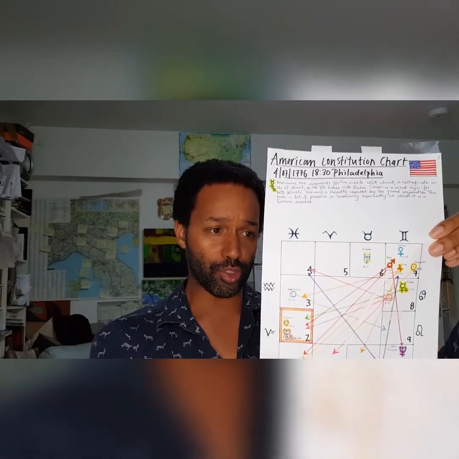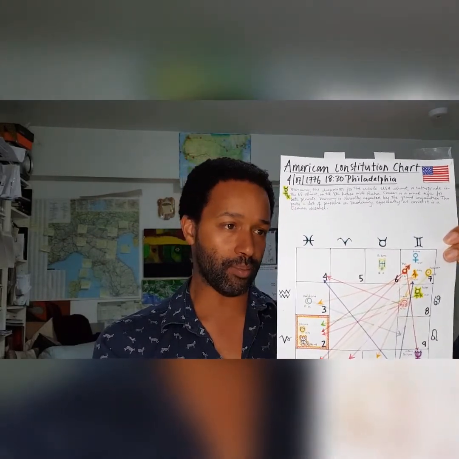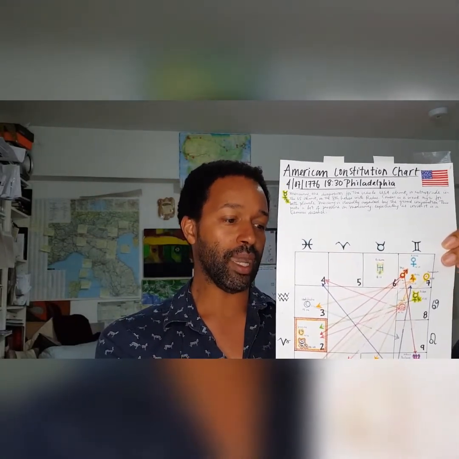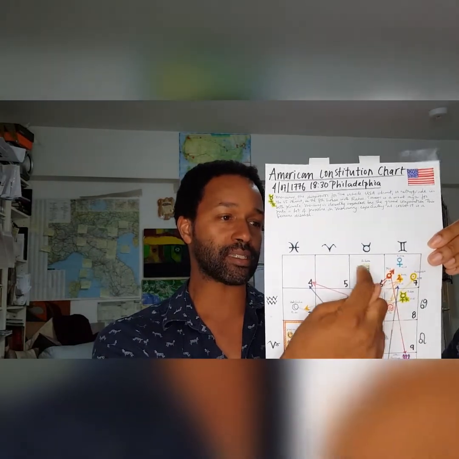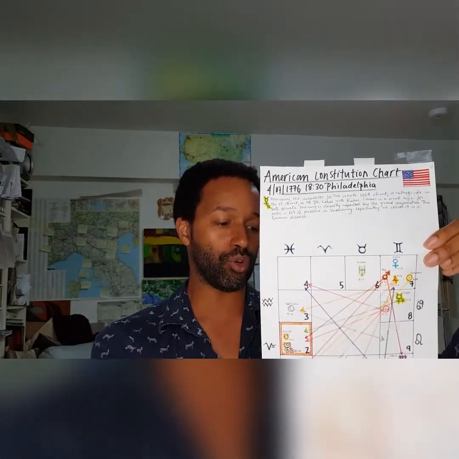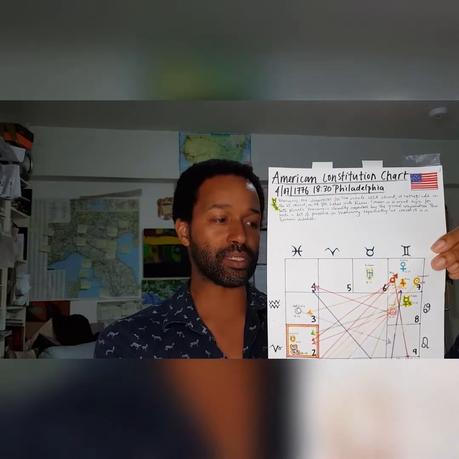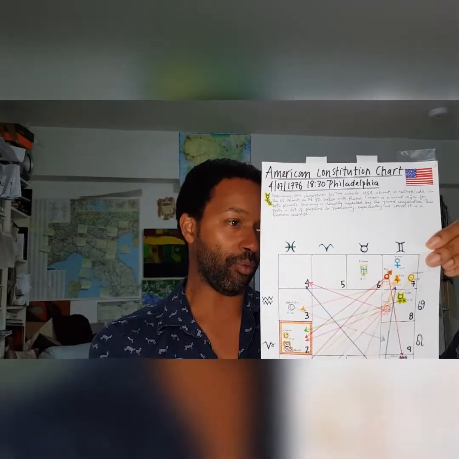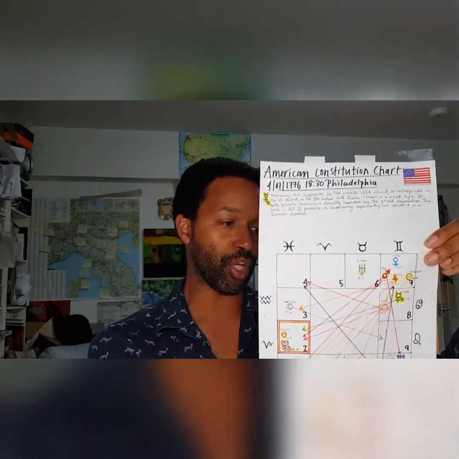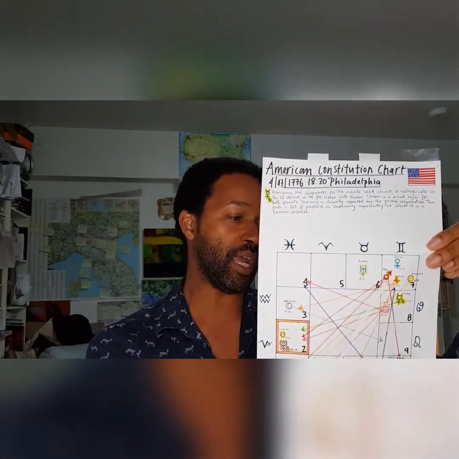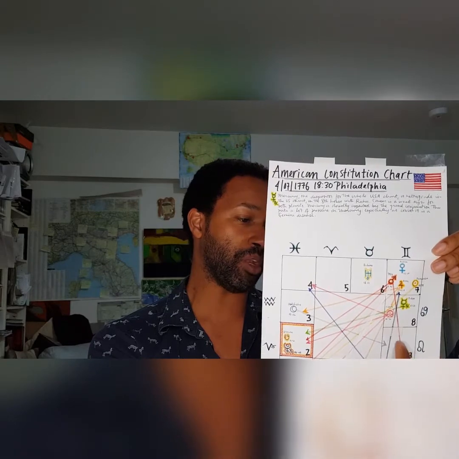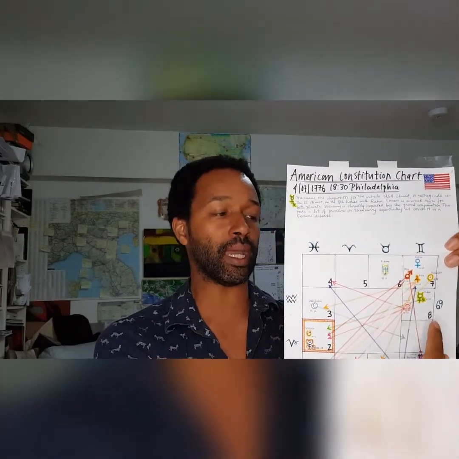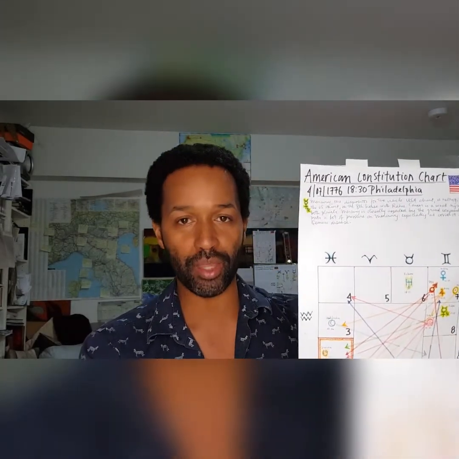Houses 5 and 12 Mars, Aries and Scorpio. Houses 11 and 6 are ruled by Venus, Taurus and Libra. Houses 10 and 7 are ruled by Mercury via Gemini and Virgo, which is very important. And then house number 9 is ruled by the sun, Leo, and house number 8 is ruled by the moon.